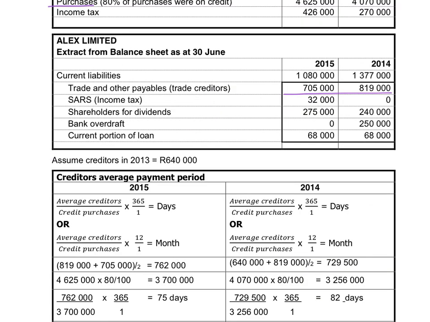Okay, to determine the creditors' average payment period, we must look at the average creditors, so it's the creditors at the end of the previous year plus the creditors at the end of the current year divided by 2, and we must determine the credit purchases.